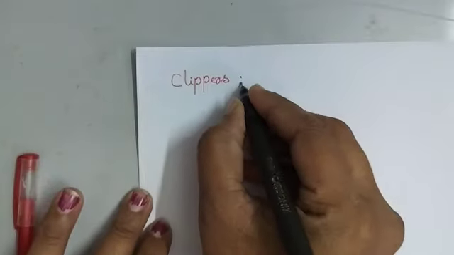Good morning students. In this class we are discussing the clipper circuits. Clippers are one of the wave shaping circuits. What is meant by a clipper? A clipper is nothing but it shapes the output waveform by removing a portion of the input signal.